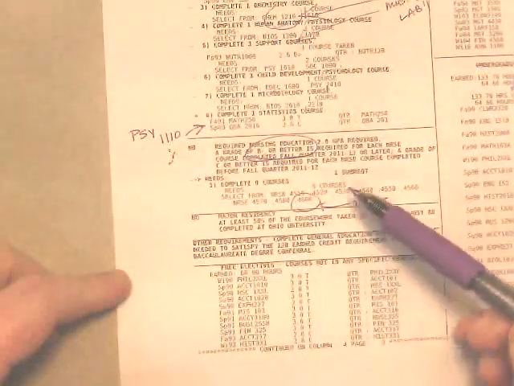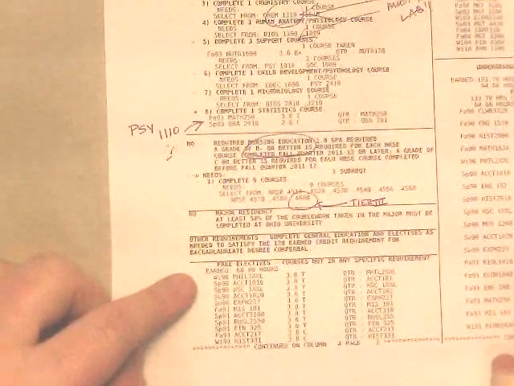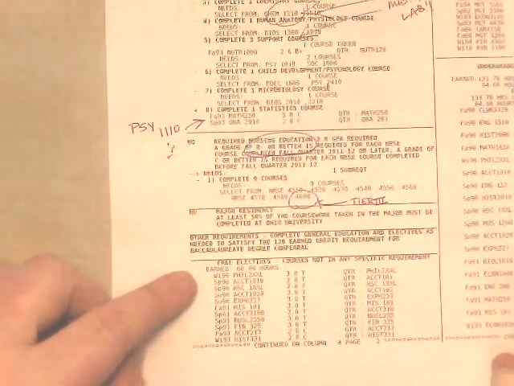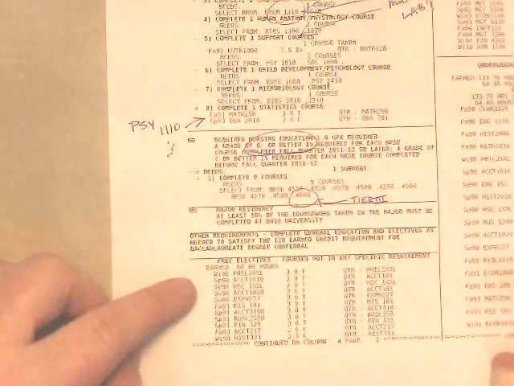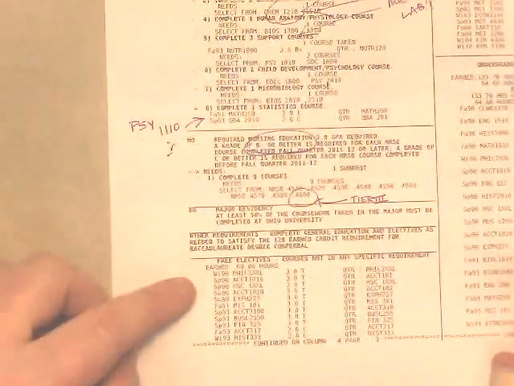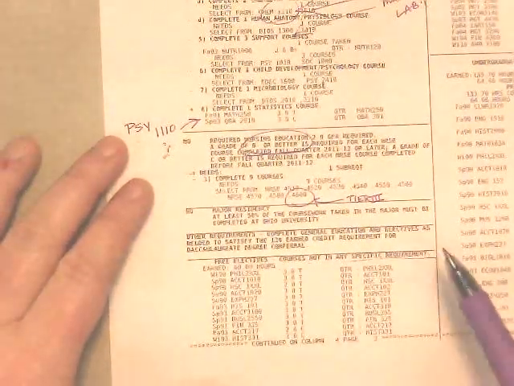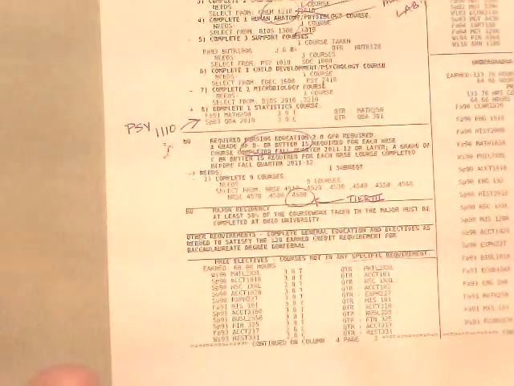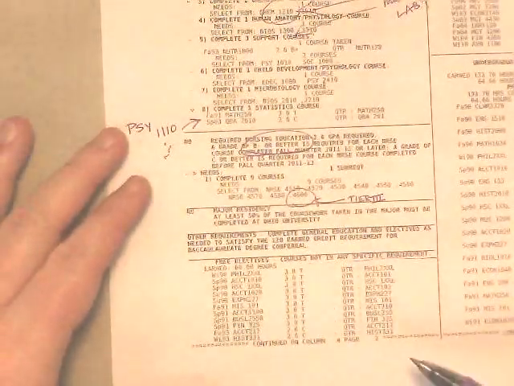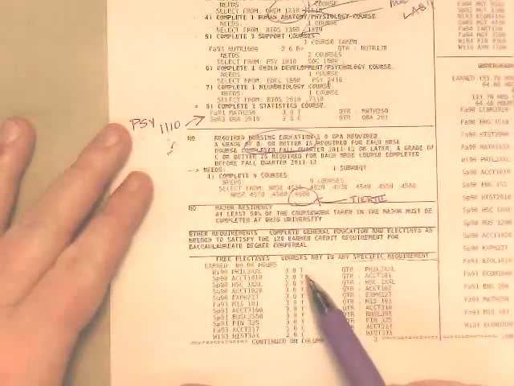Underneath the program requirements, you'll see a section called free electives. Those are courses that go towards your undergrad minimum of 120 credit hours to graduate. However, these are courses that just don't plug in to any specific requirements. So it's not going to be uncommon to have some free electives. You'll see here I've got quite a few free electives.